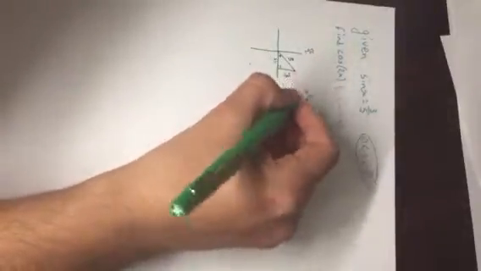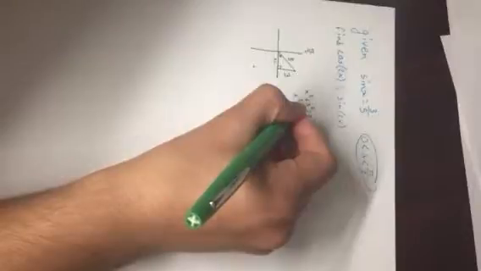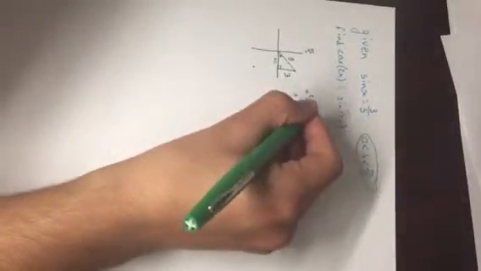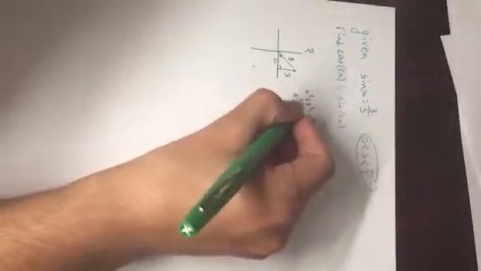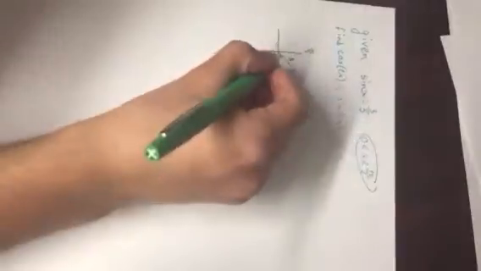Now when you do this math, it would be x squared equals 25 minus 9, which would be 16, and then x equals 4. So we know that this is 4.